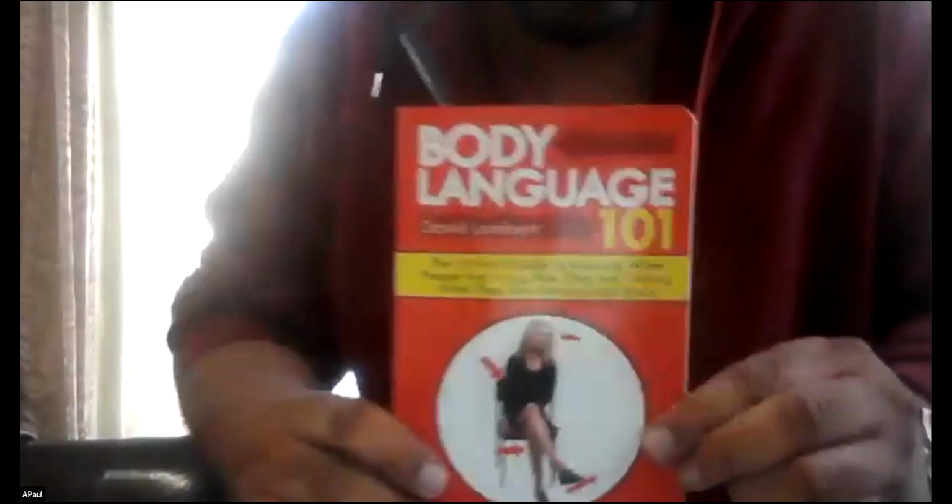See, I don't even know where I put the quick study. Oh, it's on my bookshelf. Look at this. Body Language 101. It talks to you about if you're in meetings, whether it's an online meeting or you're sitting with somebody, how they're behaving, how they're moving things. It's a really, really awesome book.